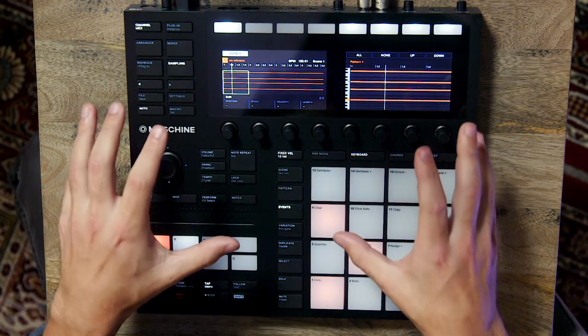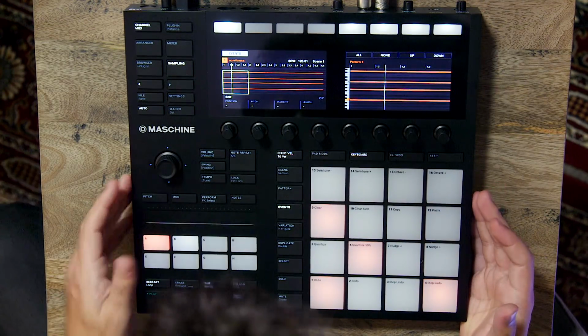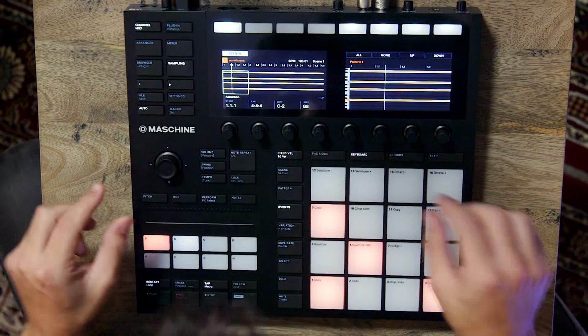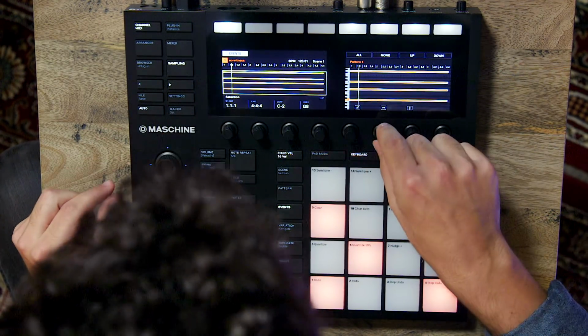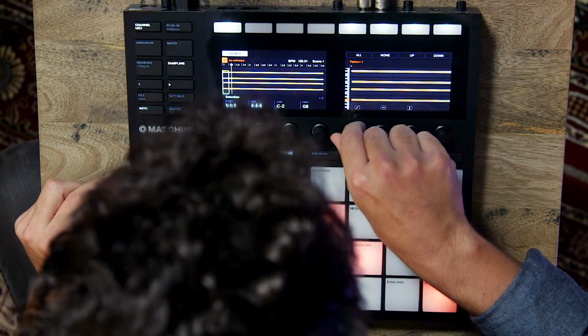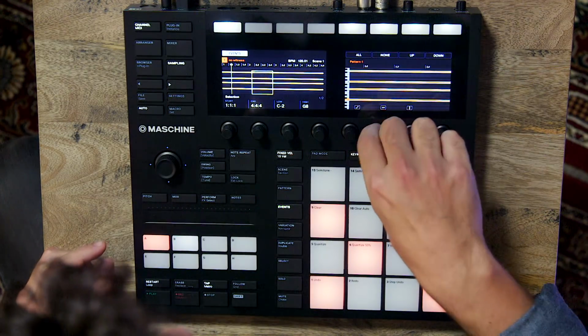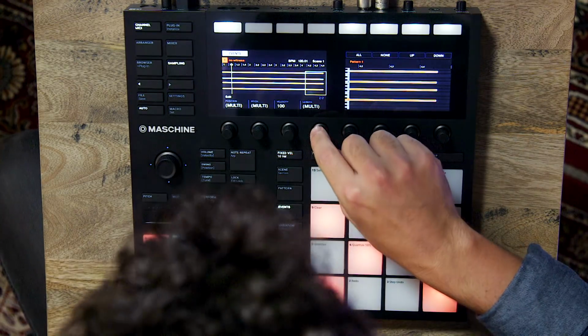So you can hear the loop wasn't exactly perfect. It might be dependent on where I started and where I ended the notes. Another really interesting feature is how much easier it is now to edit events directly on the Maschine hardware. So all I need to do is just select all the events. If I look at the start position, they all seem to start in the right place. So that's good.